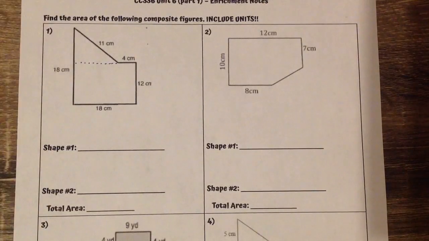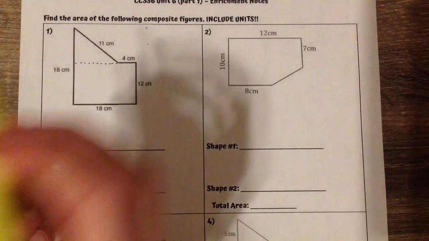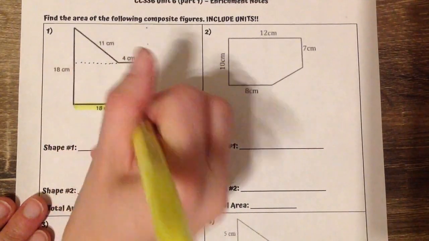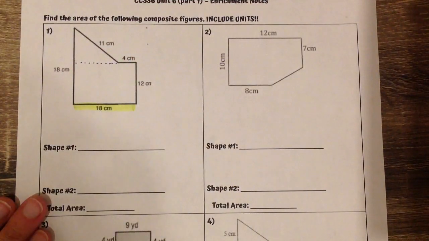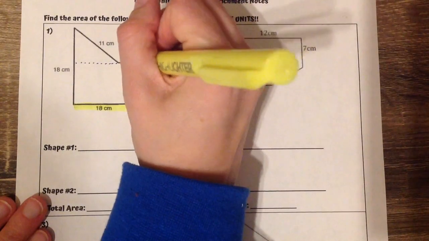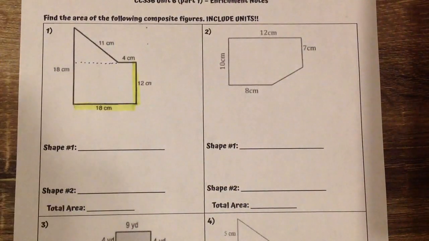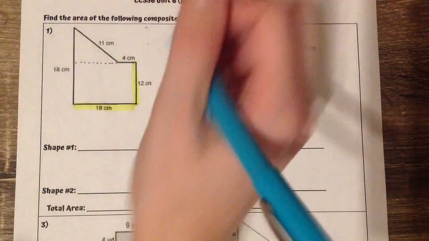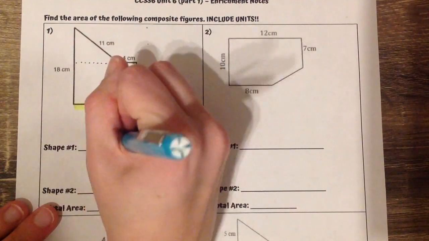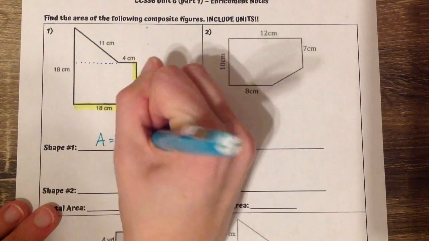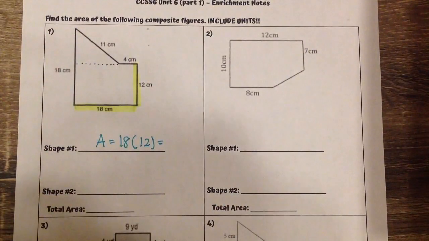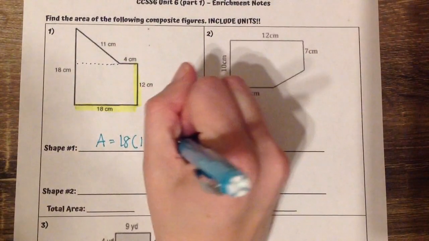I'm going to start with the rectangle because to me, that is easier to work with. So we need our base. If I highlight the bottom, gives me the base length there of 18. If I highlight the right side, that gives us a height of 12. So our area for shape number 1 is 18 times a height of 12, which equals 216.